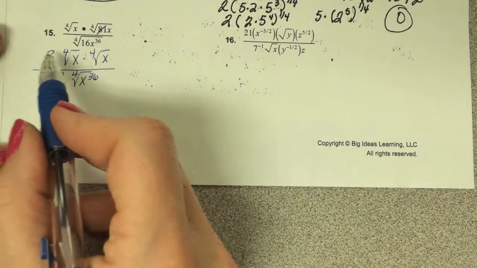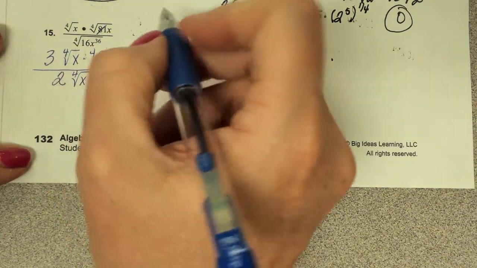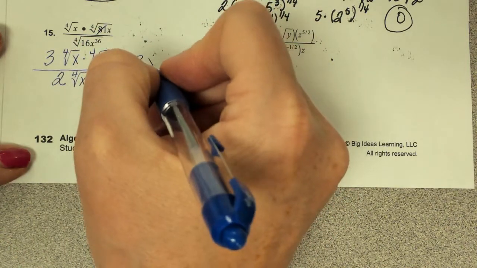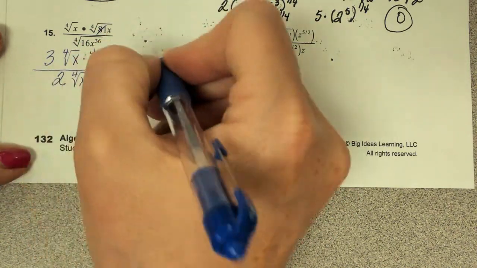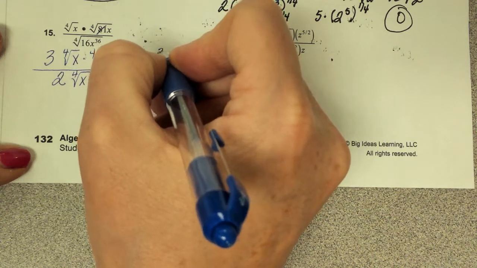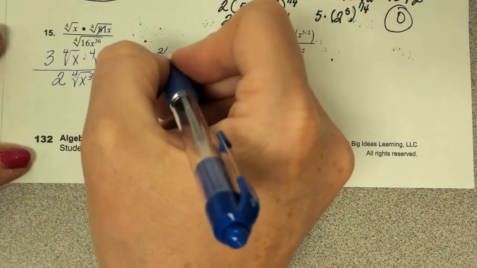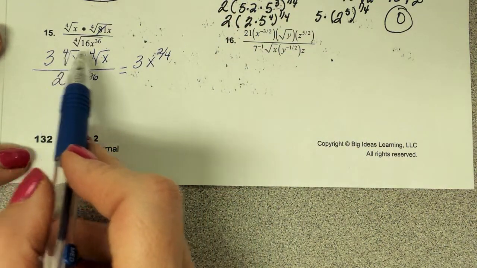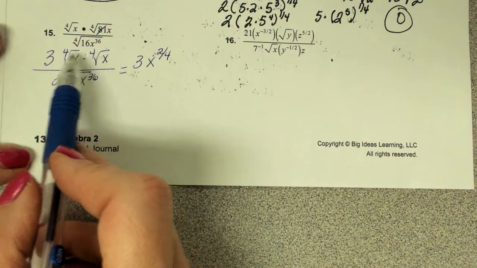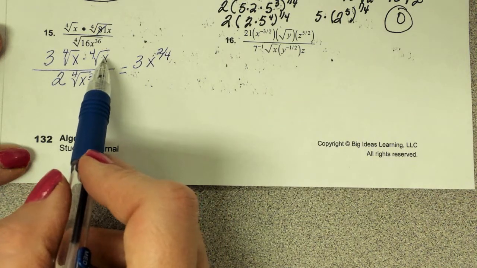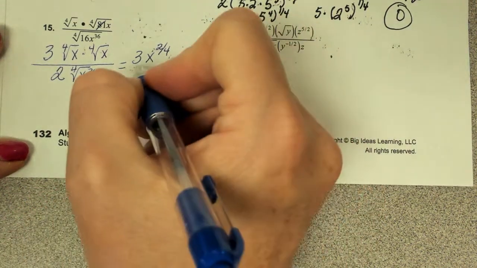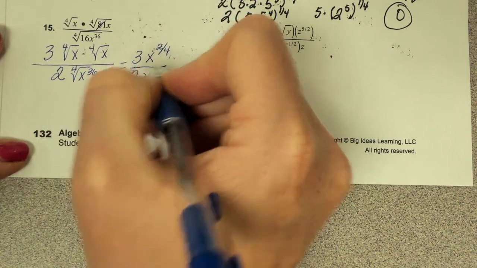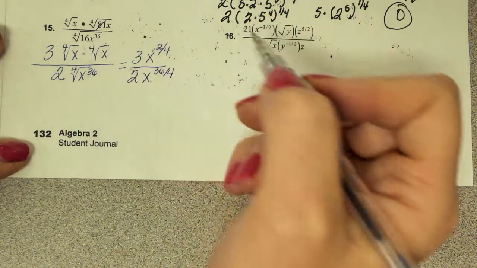Now, at this point, I like to convert into rational exponents. I think it's easier. So I have 3, and x times x, that's x what? Squared. But what root are we taking of both of them? 4th. And I can only combine them if they have the same root. If they don't have the same root, then I would have to do a little more work. And then on the bottom, we have 2, x to the 36th power, and the root is 4.